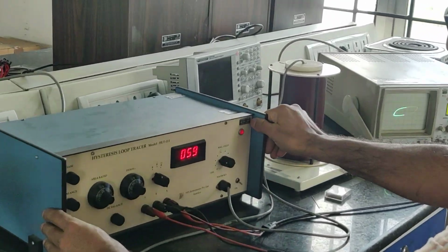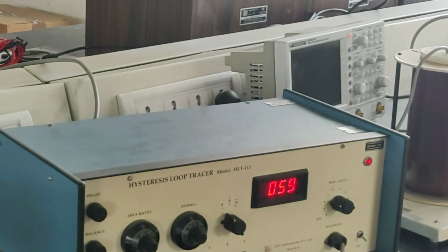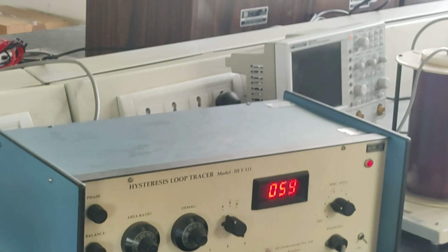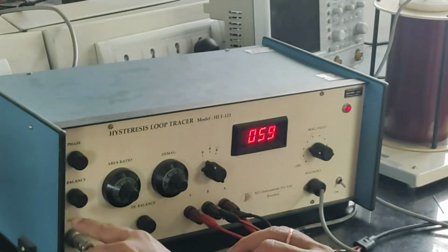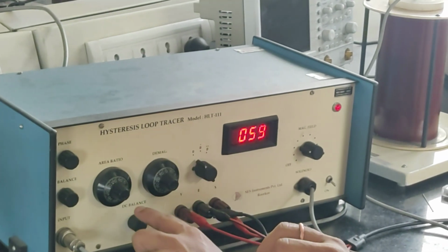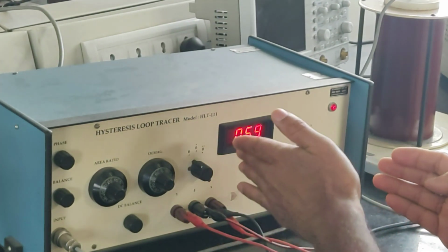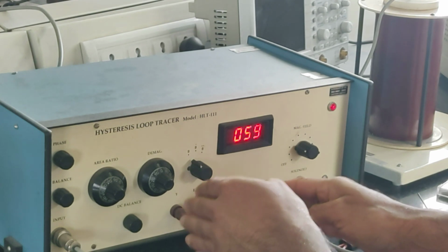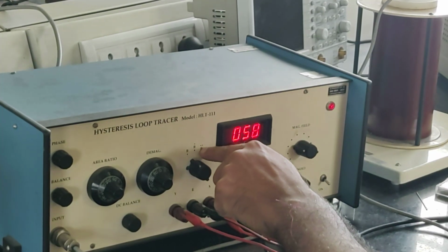Let me, for the time being, give an inclination towards the camera, and you can notice here there are certain things like phase, horizontal balance, and this is the input, and area ratio, demagnetization, DC balance, and then you have got Y, E, X, three terminals, and then these three things, B dot, B double dot, alright?